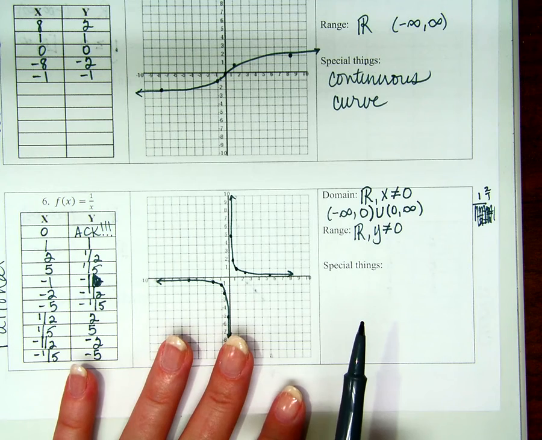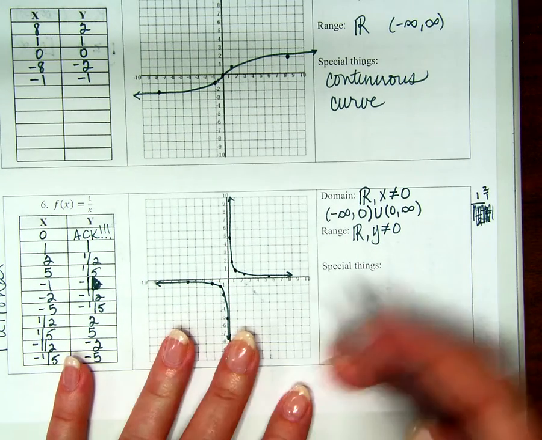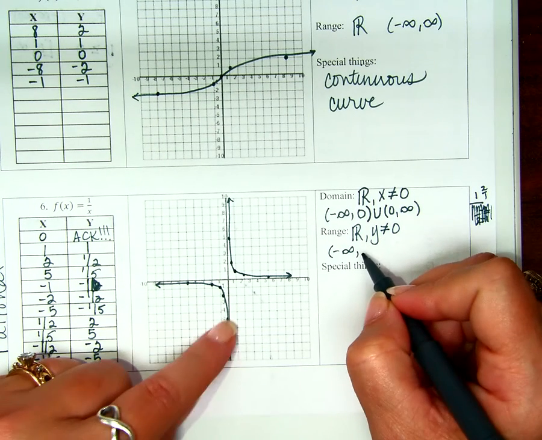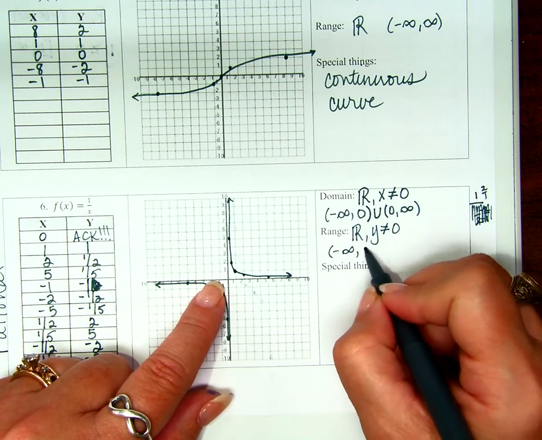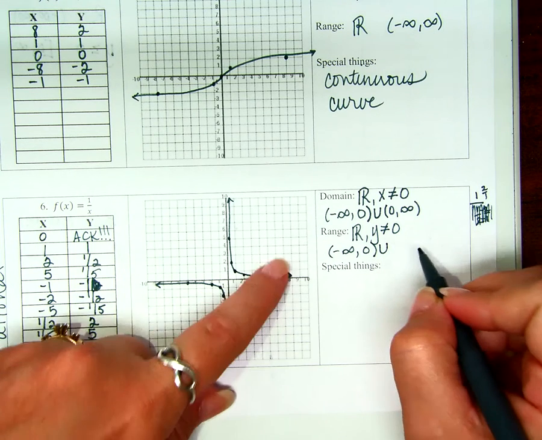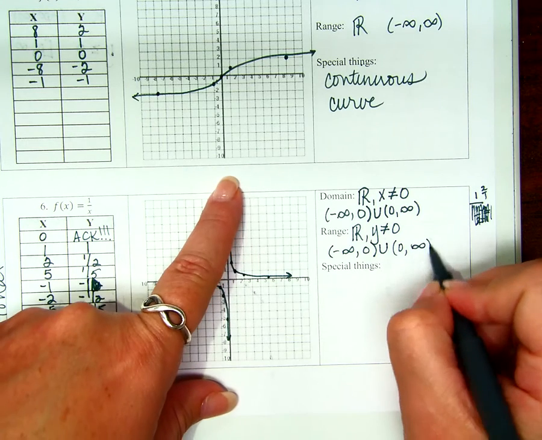Absolutely. What about the range? Same thing. Negative infinity goes all the way down. As it's coming up, it's getting closer and closer to 0, but never touching. So I use a parenthesis. And then on this side of 0, it starts and goes all the way to infinity.